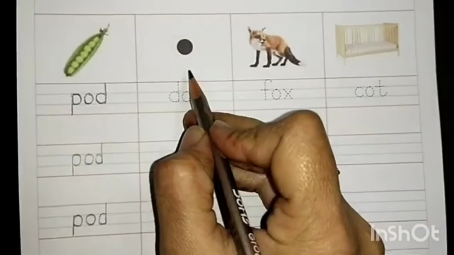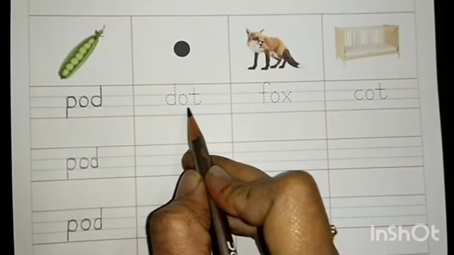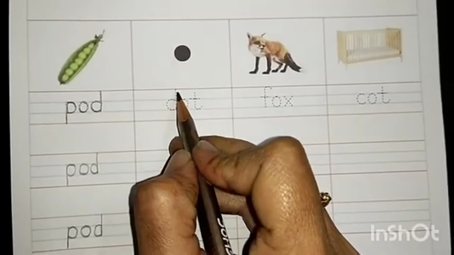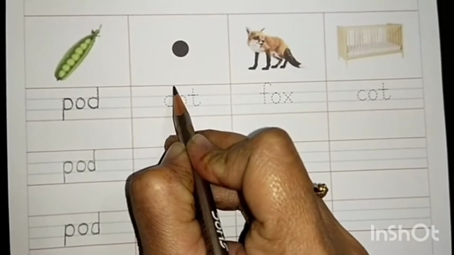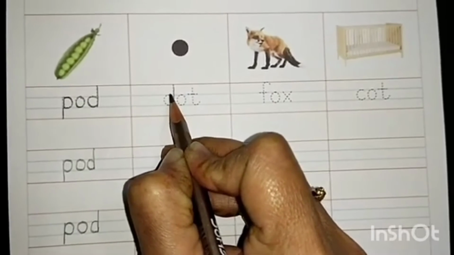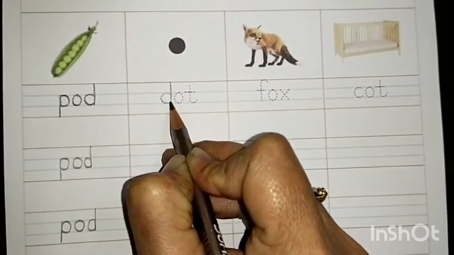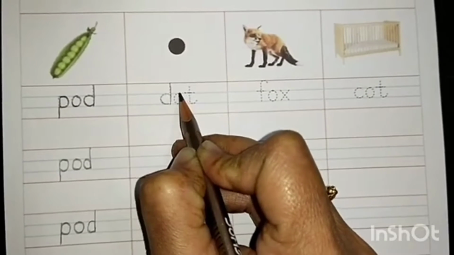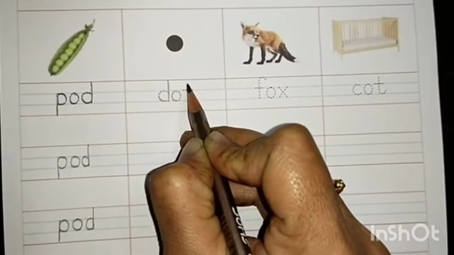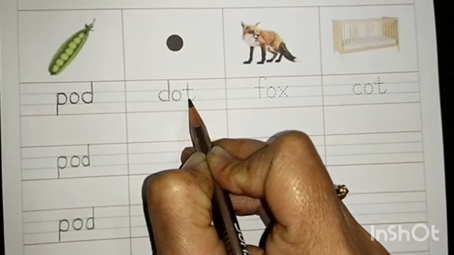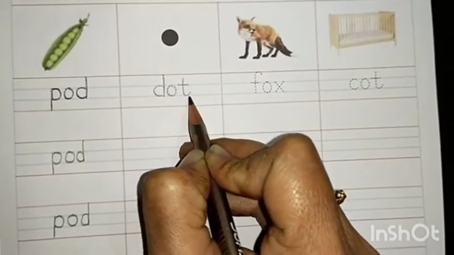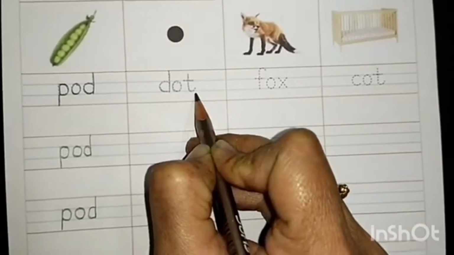What is this? This is a dot. D-O-T, dot. The otter, dot. So for alphabet D, we will make a standing line, then go up, make a C curve. For O, we will make a C curve, then reverse C curve. For T, make a standing line, make a small curve and a slipping line. D-O-T, dot. The otter, dot.